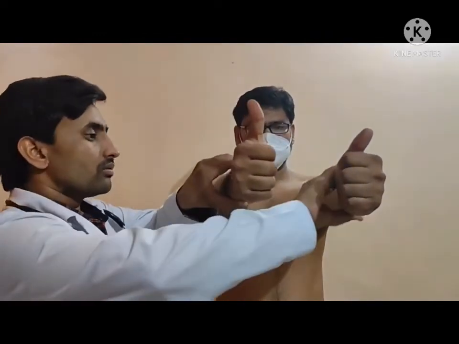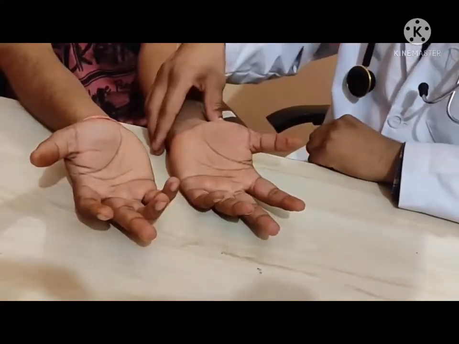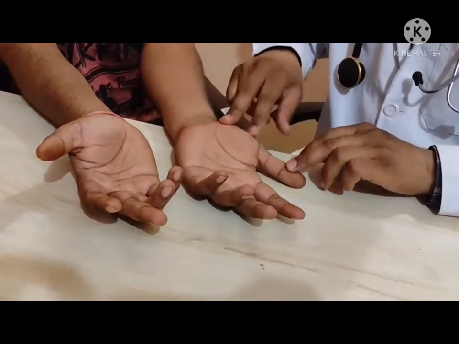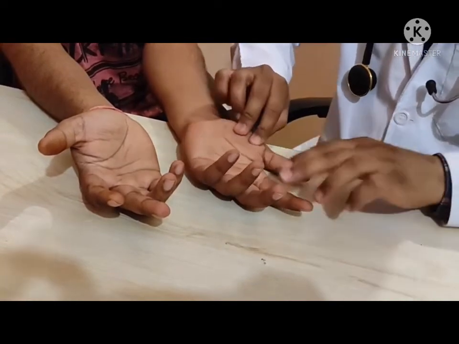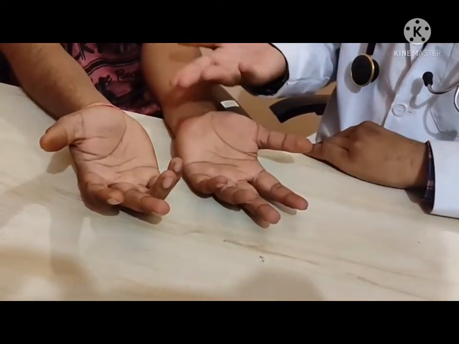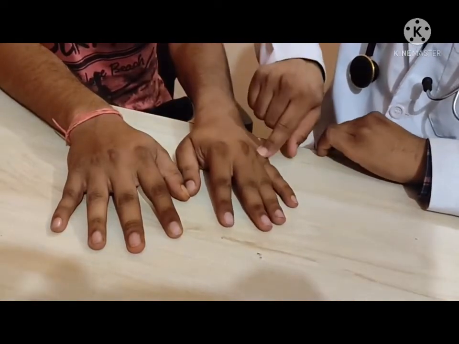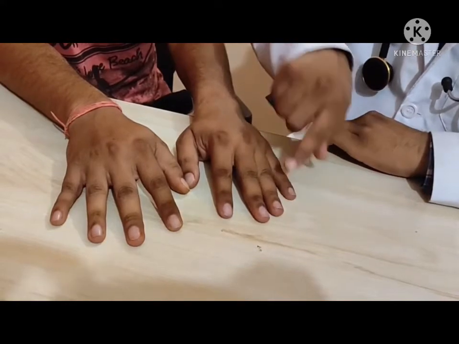So do you feel any pain? No. Okay. We will do the wrist and hand examination. So now inspect the hand. Here there are no scars, no swelling, no skin color change, no deformities. Here also the same: no swelling, no deformities, no nail color change, and no skin change.